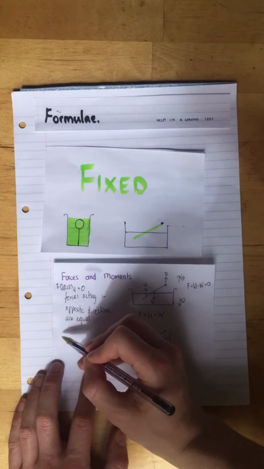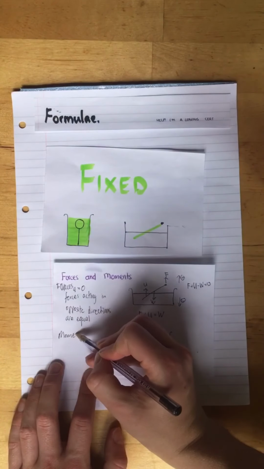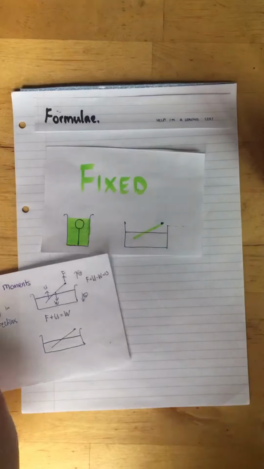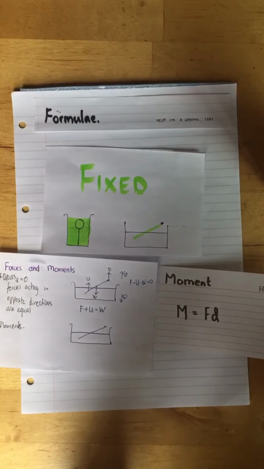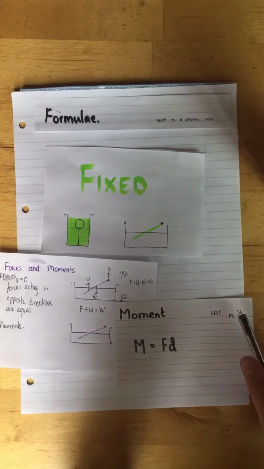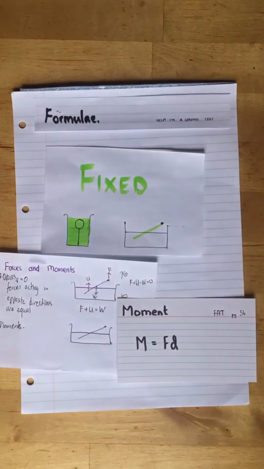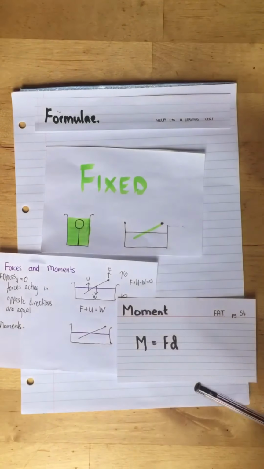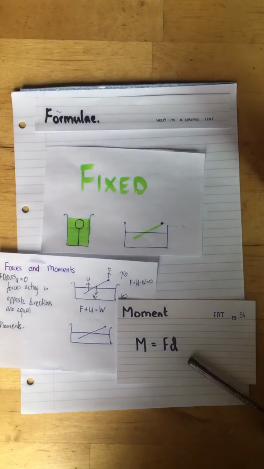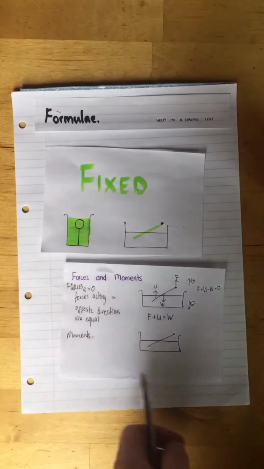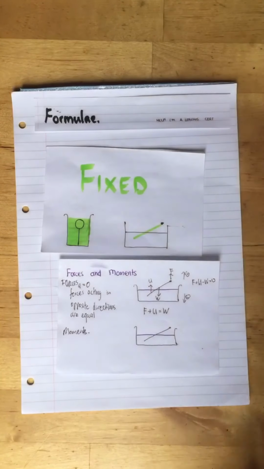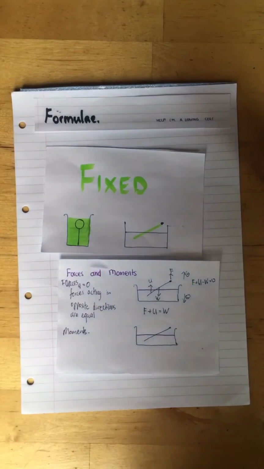So the second part of that then is going to be our moments. So we do have a formula for that. So the moment of a force is basically its turning effect. So you can find this on page 54 of your formula and tables. The moment of the force is equal to the magnitude of the force multiplied by its distance from the fulcrum. Okay, so let's deal with our forces here. So we identified our three forces. Let's see what their turning effect is.